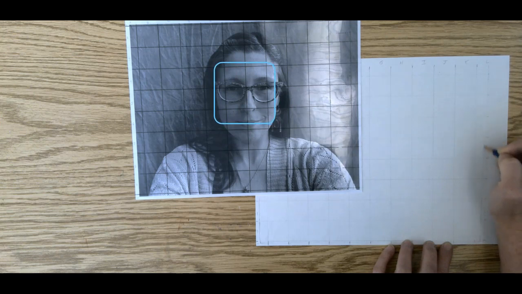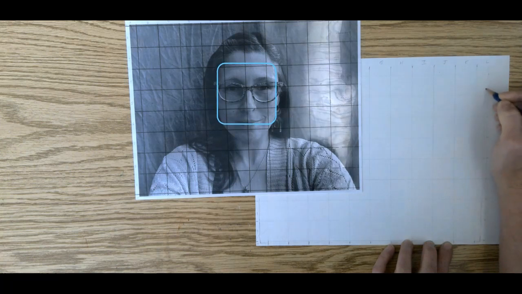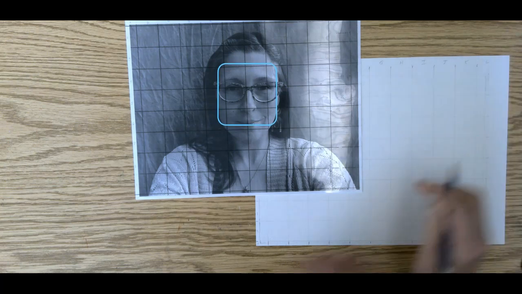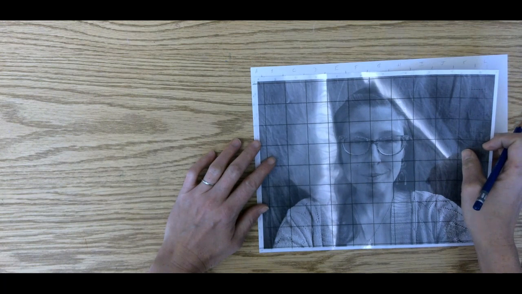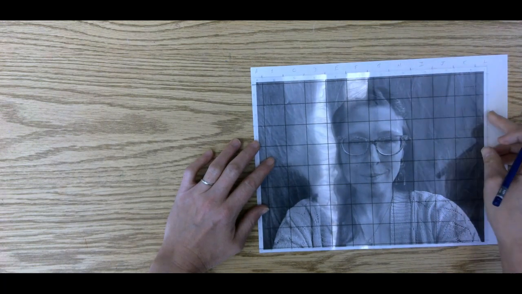All right, so this was pretty simple, but this kind of gives you an idea of what you're really going to be doing for the entire drawing. So up here, I didn't actually give this an end of the paper, which I should have, so I'll do that too.